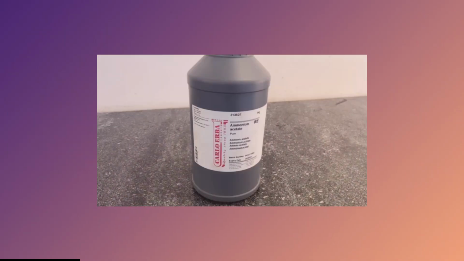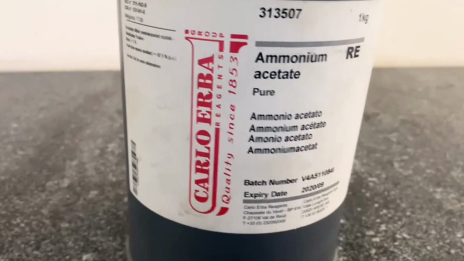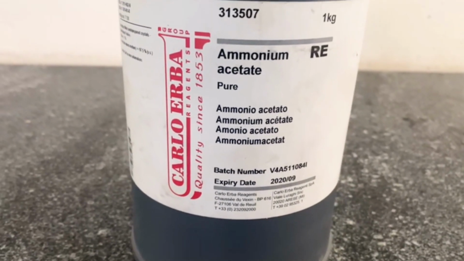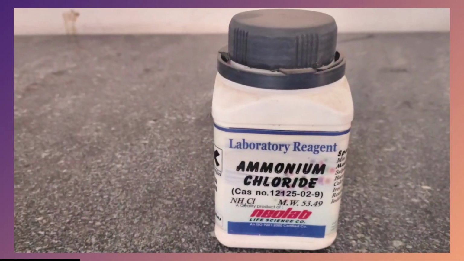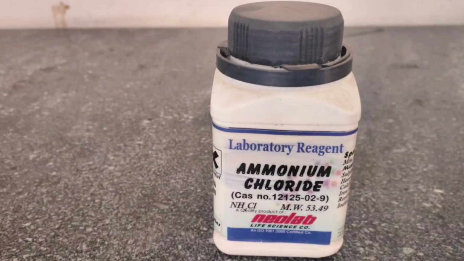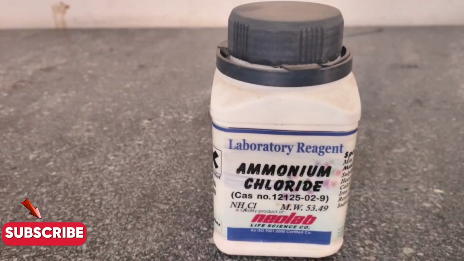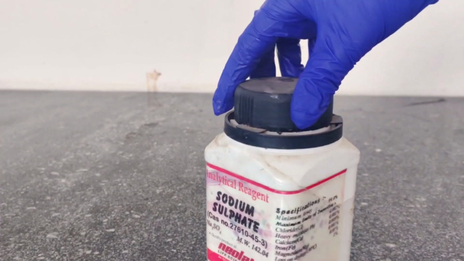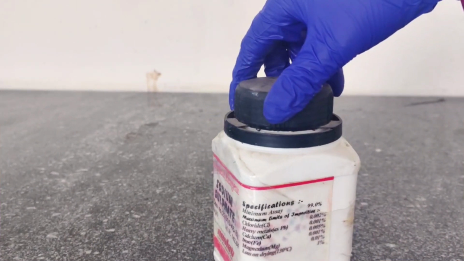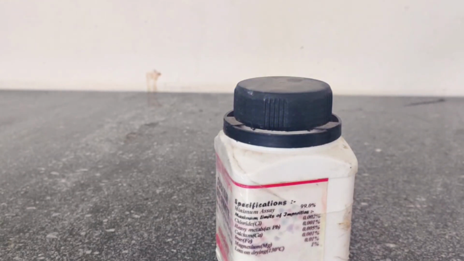3. Salts. Ammonium acetate can be replaced by sodium acetate in buffer solutions, but the concentration should be similar to ensure effective buffering. Ammonium chloride could be swapped with sodium chloride for similar uses in preparing ammonia-based solutions and buffer systems, though the exact concentration may need to be adjusted. Sodium sulfate used as a drying agent can be replaced with magnesium sulfate or calcium sulfate, though ensure that the drying capacity is similar by adjusting the quantity based on their purity and concentration.